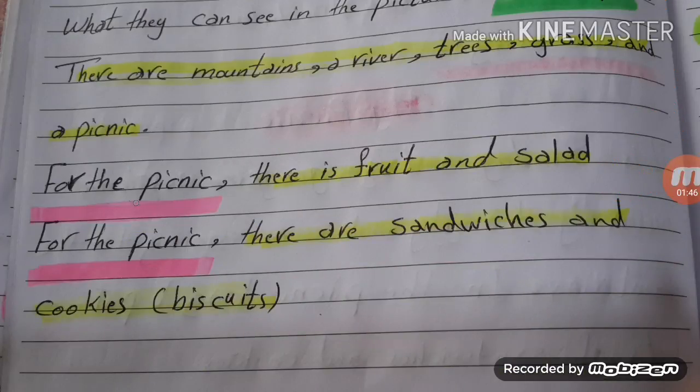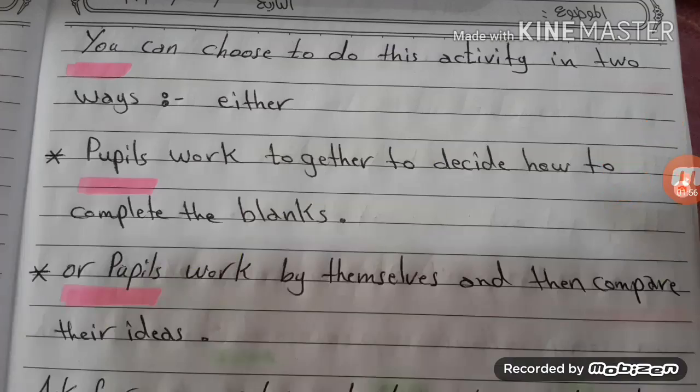For the picnic للنزهة, there is fruit and salad. For the picnic, there are sandwiches and cookies, biscuits. You can choose to do this activity. يعني أنت تستطيع أن تختار أن تعمل هذه الفعالية in two ways بطريقتين.